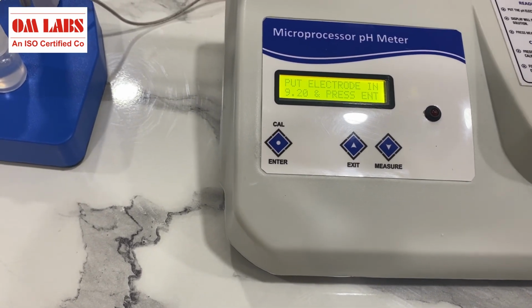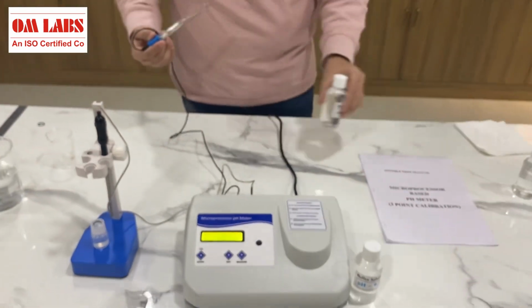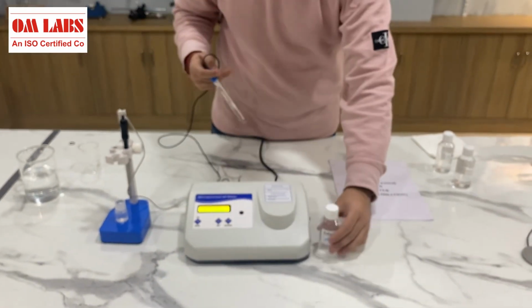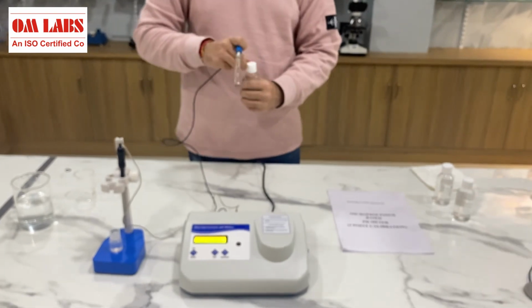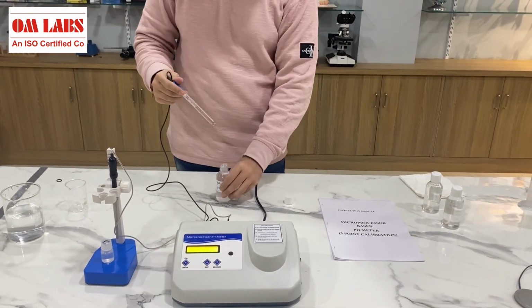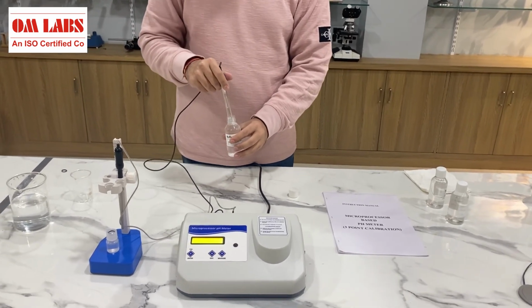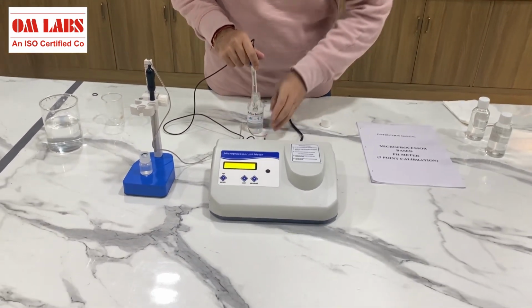Now what we'll do is we'll take the next buffer, that is pH 9.2, and we'll further continue with our calibration. I've opened the bottle in this manner, and now I'll again immerse my probe into this and I'll press enter.